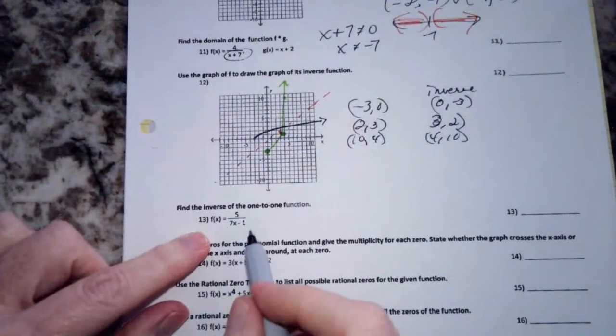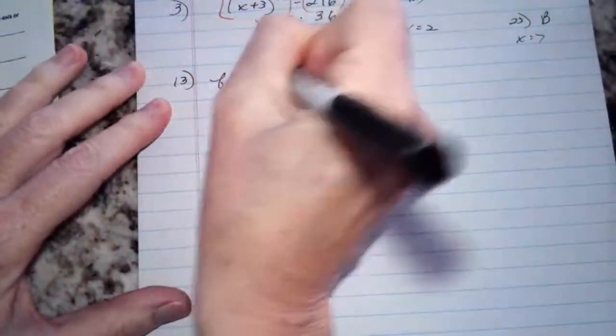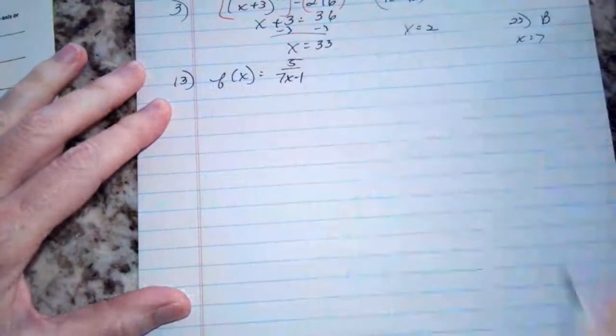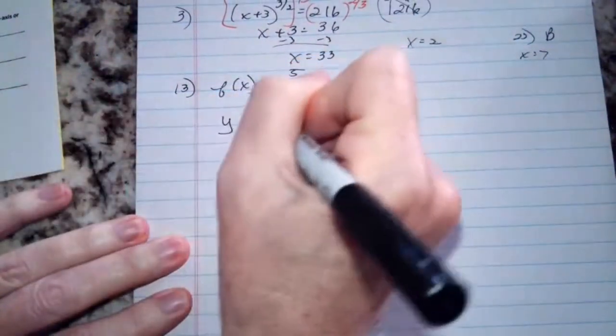Find the inverse of the one-to-one function. Okay, I'm going to have to use another sheet of paper for that. That's going to be, let's see, this is number 13. We're looking at f of x equals 5 over 7x minus 1. The first step is to turn this to y.